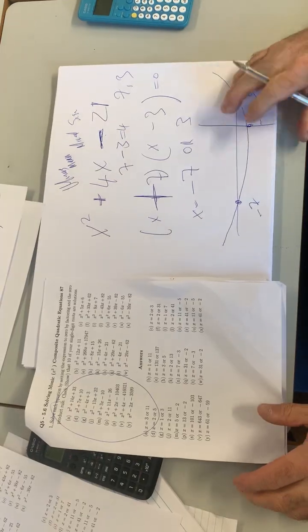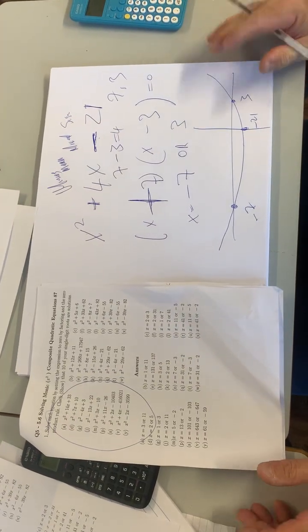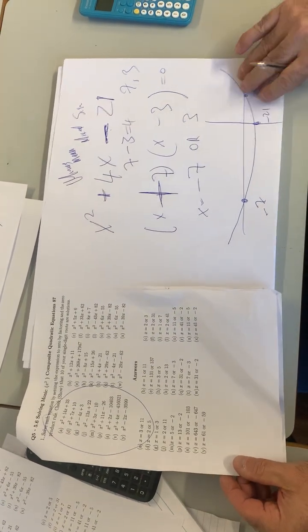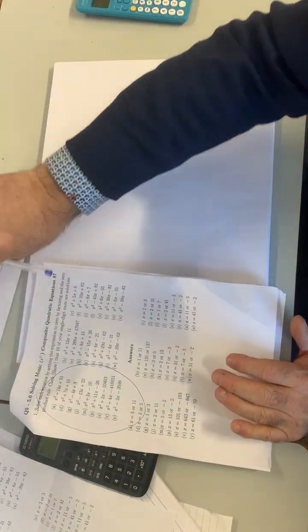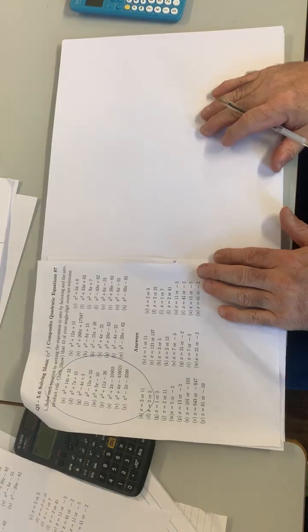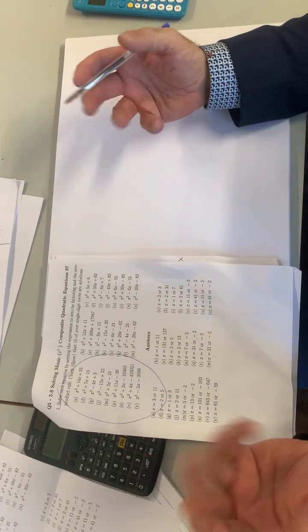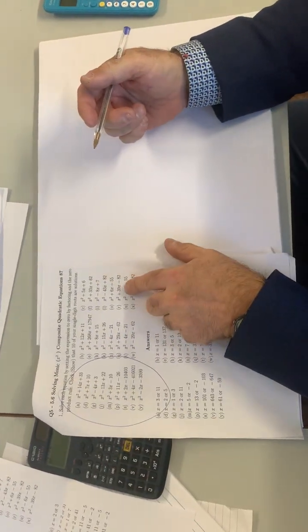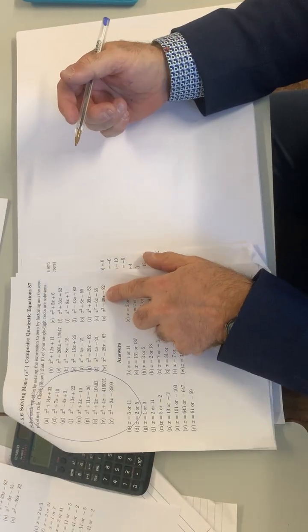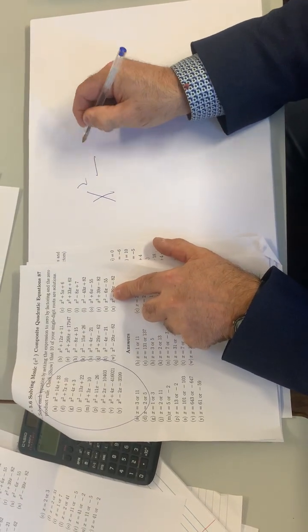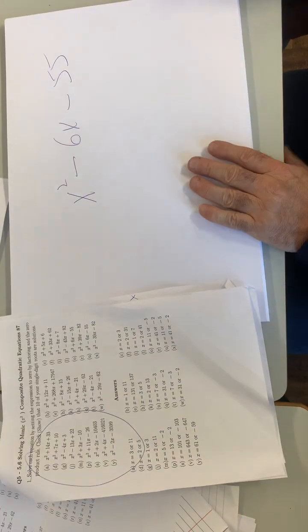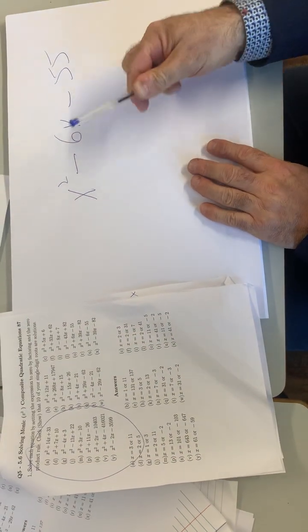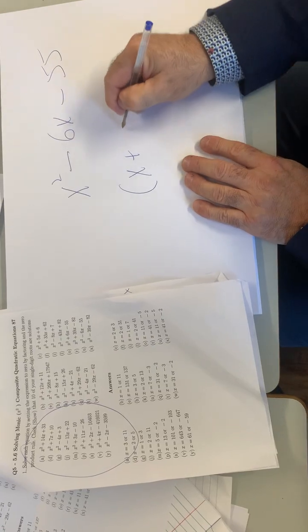Okay, so motoring on. You can pause whenever you want, you're watching a video. We're going to make this negative and this negative, and that'll be all possible cases for monic quadratics. So we're looking for a minus here. There's one here: x squared minus 6x minus 55. So mixed, a plus and a minus. What goes first doesn't matter.